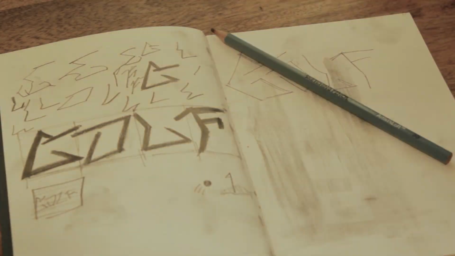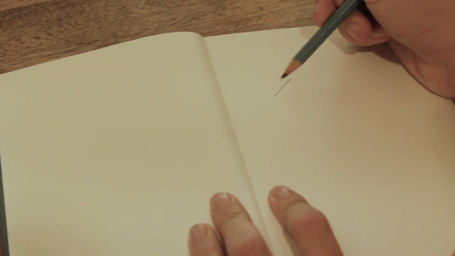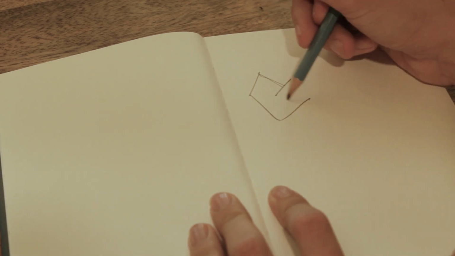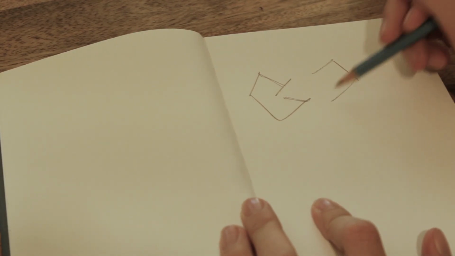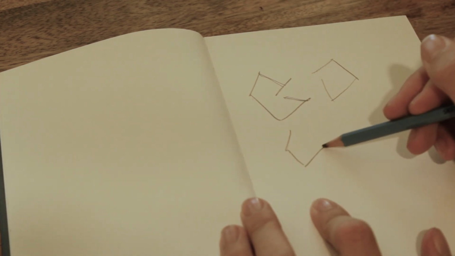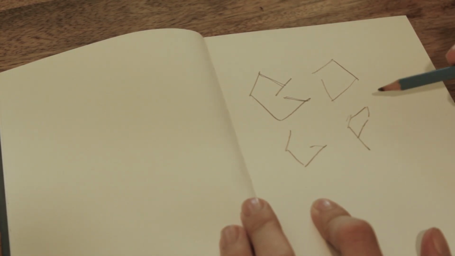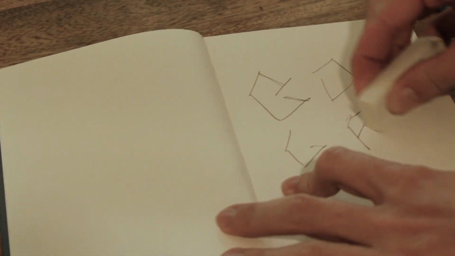So a pencil and paper is going to be your best bet when you're starting out with this design. If you use a pen or a marker, your text is going to show up a little more smooth and a little more clean, and that's totally fine if that's what you're going for. But for our graffiti, we're going to try to use a pencil and paper.